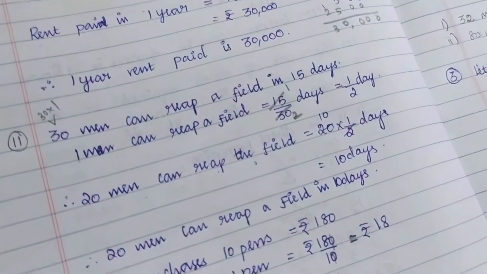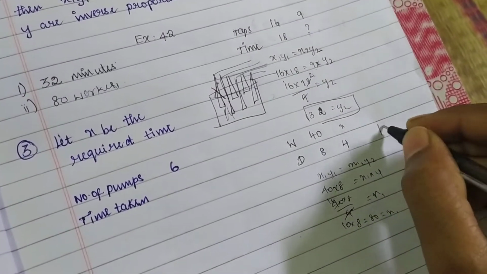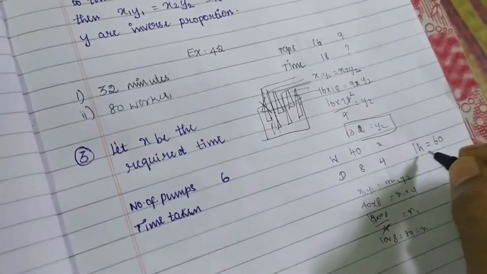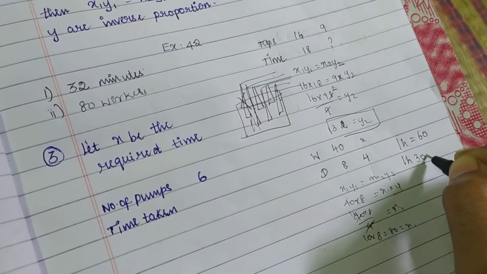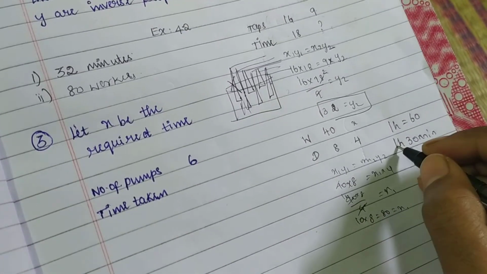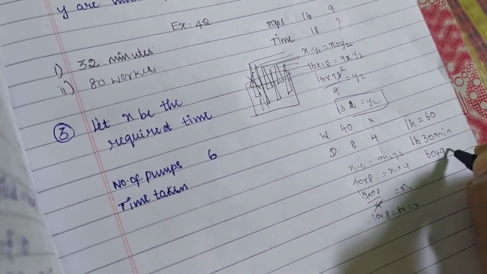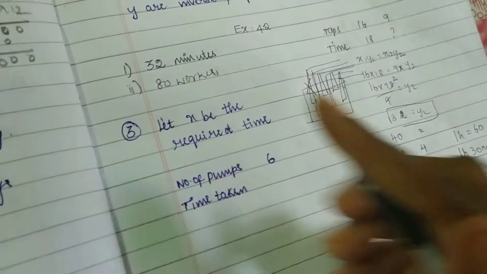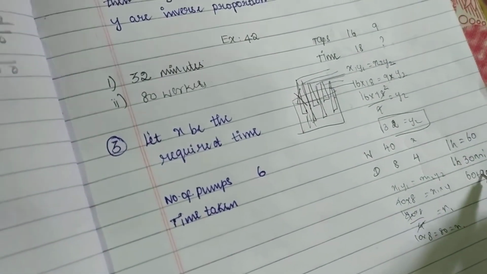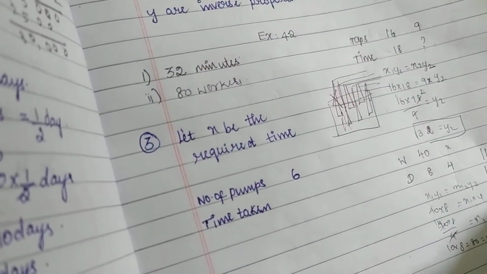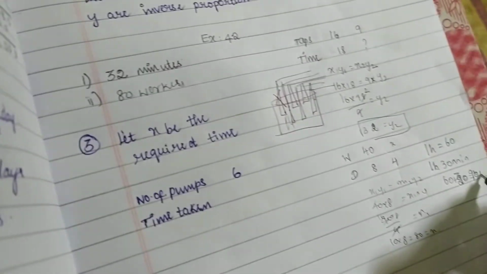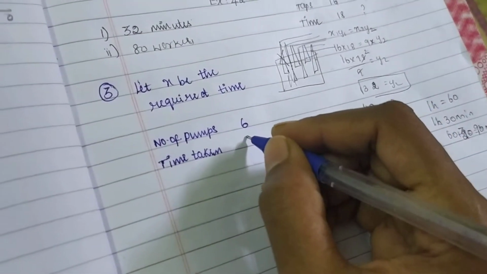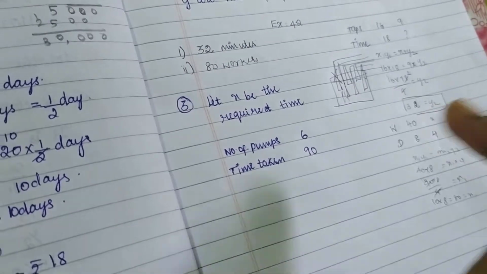You should convert it into minutes. So 1 hour equals 60 minutes. So 1 hour 30 minutes, I am going to convert it. This is 60 plus 30. How many minutes? 90 minutes. So 1 hour 30 minutes is 90 minutes. Time taken is in minutes.